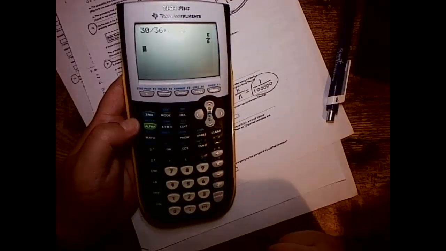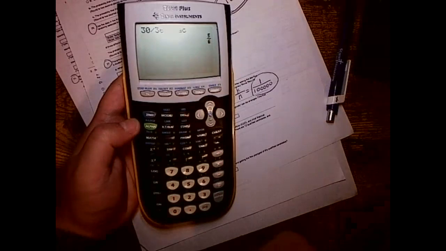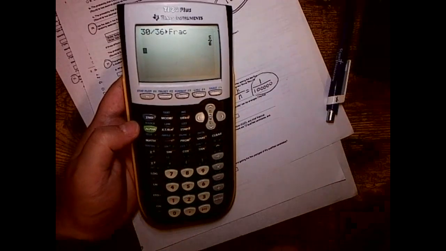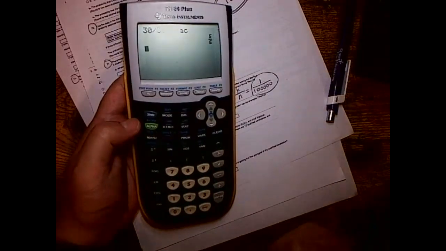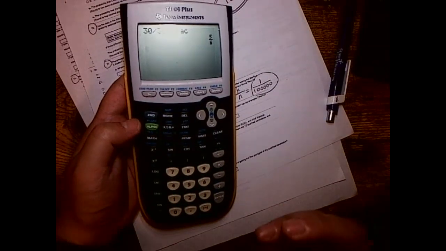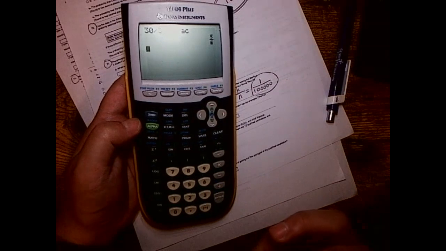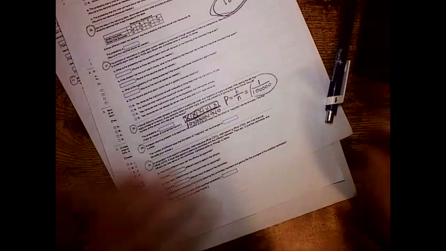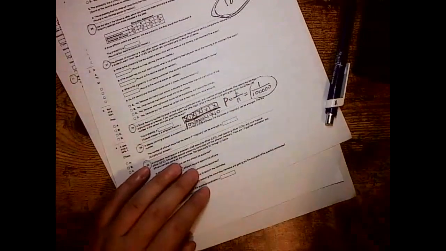Does that sound good? Okay, very good. I hope this helps. You would have to calculate on your own, but the calculator can help you process the result you already got. You have to understand the probability problem in order to do that.